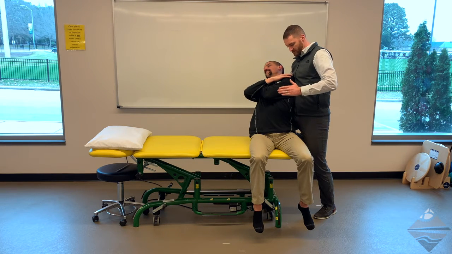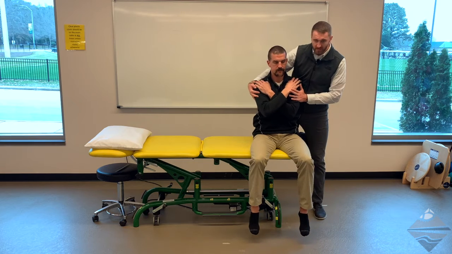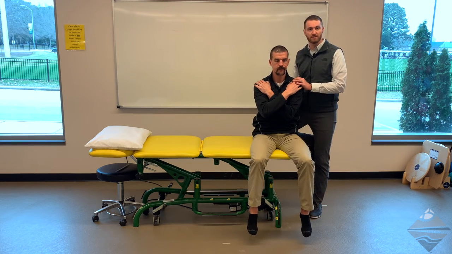Now the benefit of this is they're on my thigh. They're not going to go back any further, and so they can really relax into this position. All right? And so with that extension rotation to the right, we would be closing down ipsilaterally on the side that we're rotating towards, the right side.